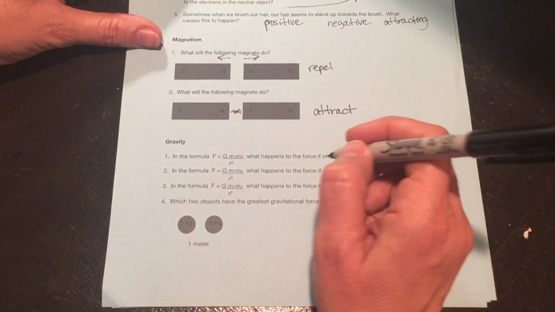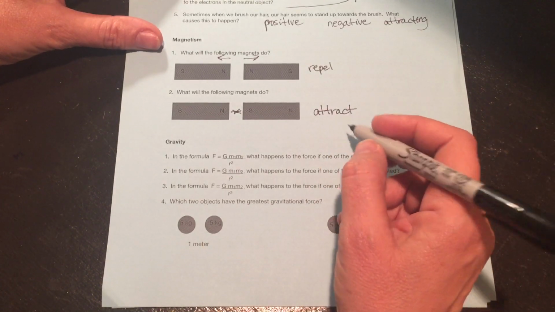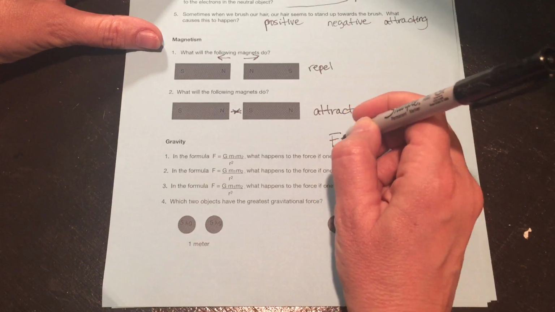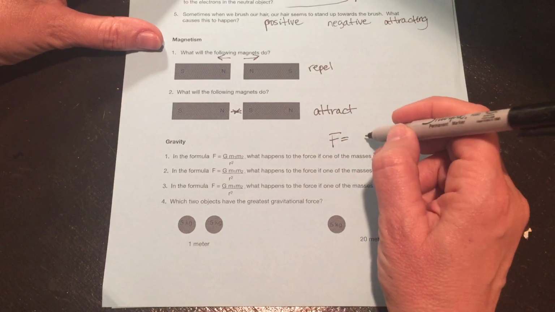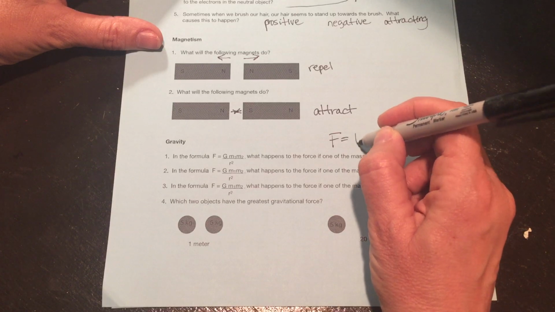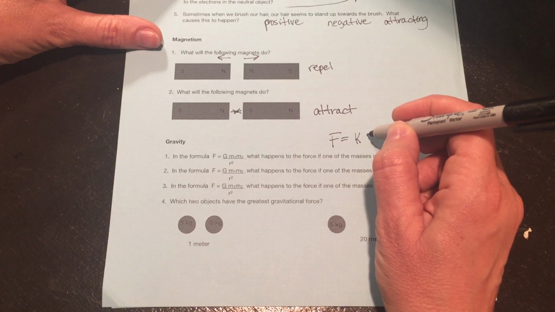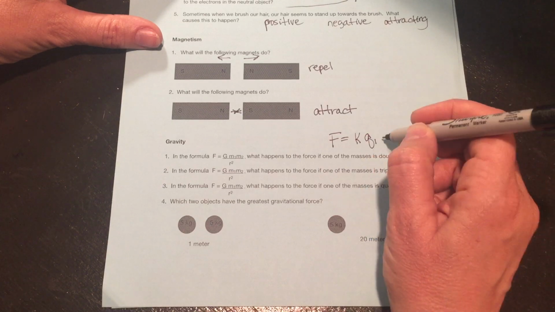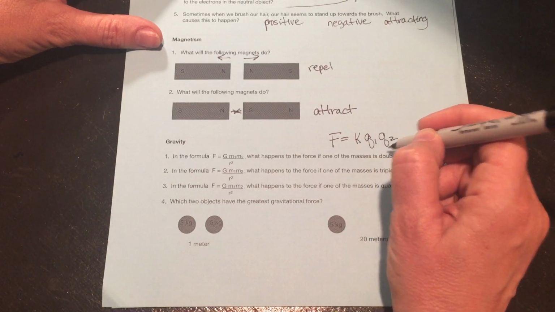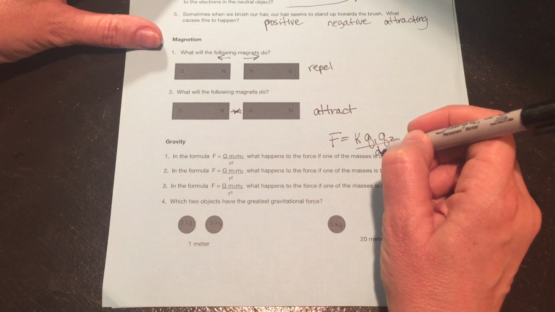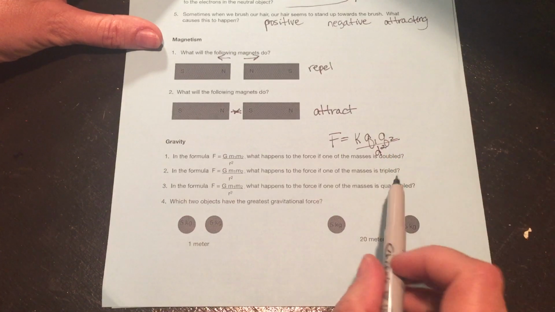Okay, so if you don't remember, Coulomb's law said that the electrical force between two charged objects was, there's Coulomb's constant in there, and you multiply the charge of the first object times the charge of the second object, and that is going to be divided by the distance between the two objects squared.